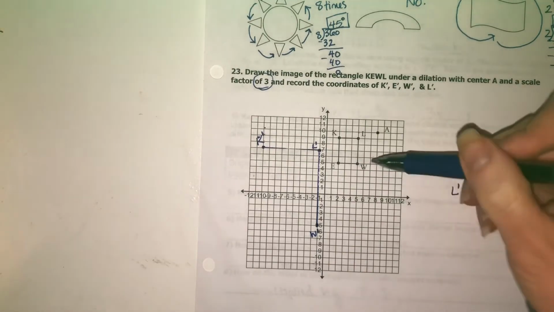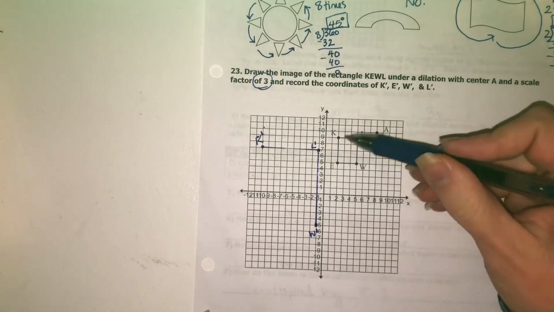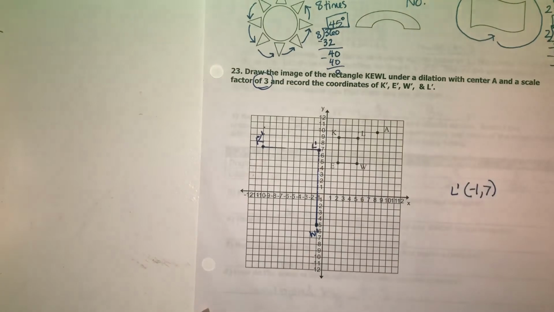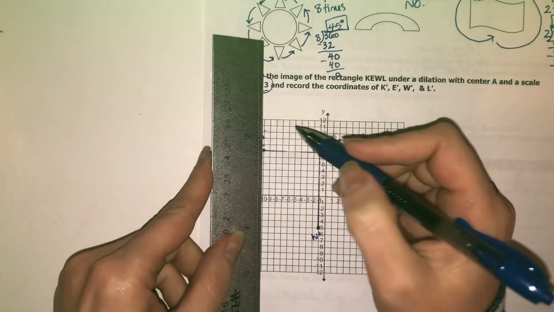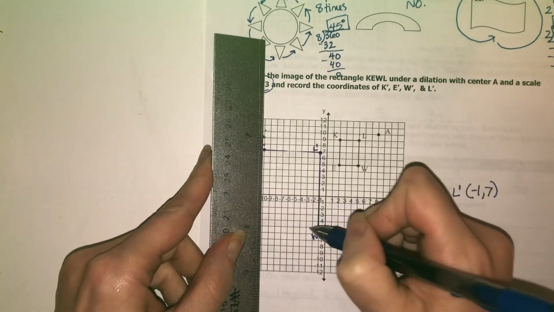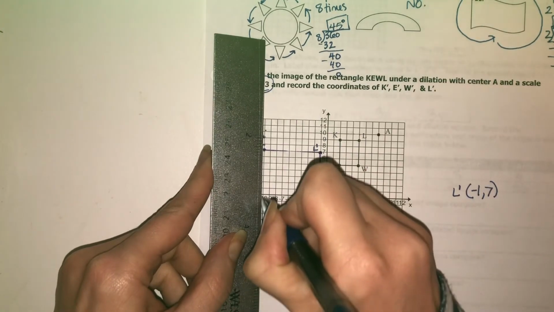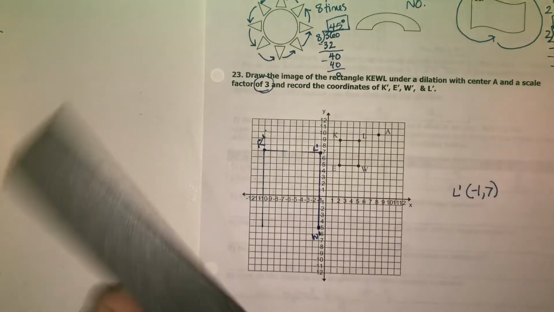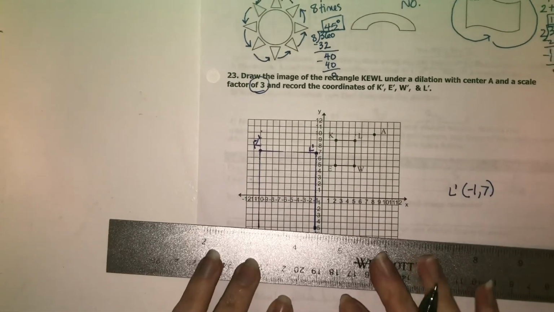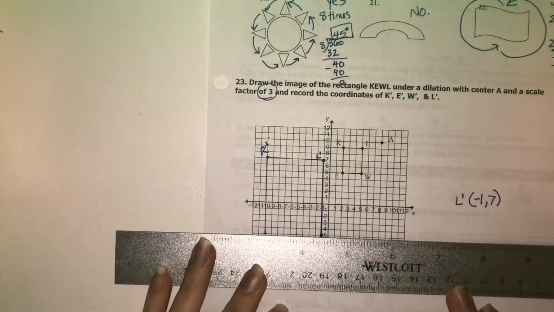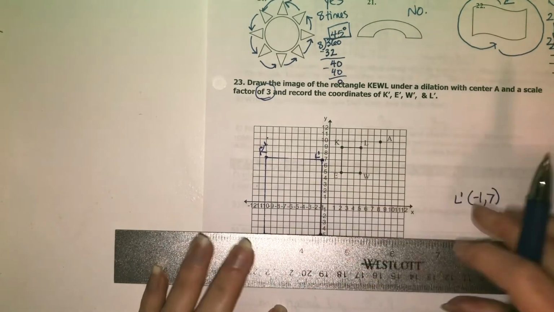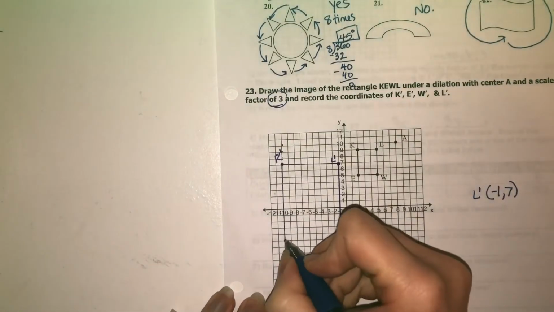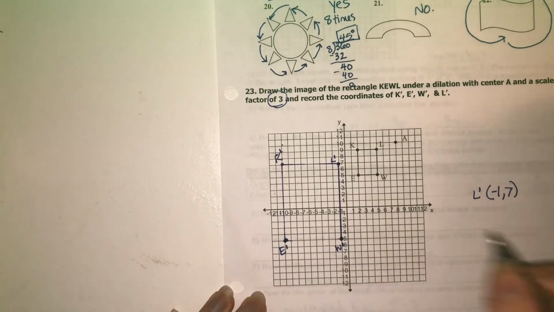Now, I can do the same thing with the E that I did with these other three points, or I can understand that all my angles are still going to be 90-degree angles, and this is still going to form the same shape of a rectangle, and just make point E be directly below K prime and directly to the left of W prime, and that will help me find point E.